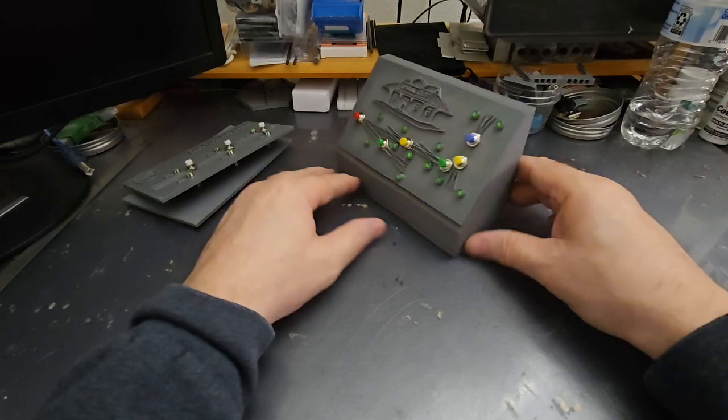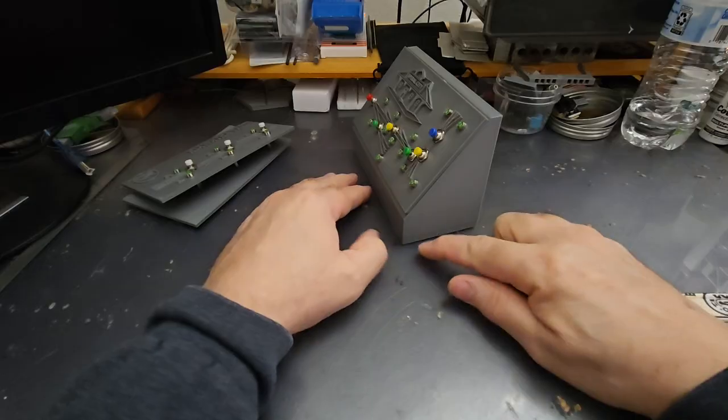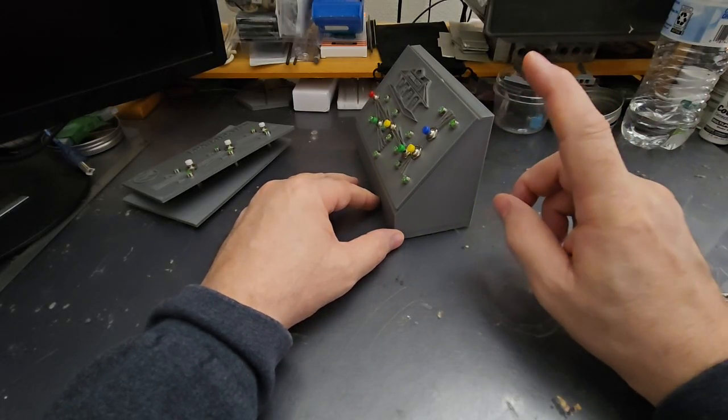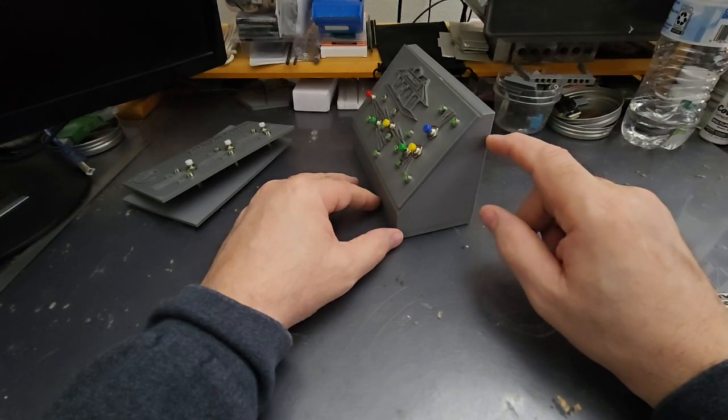And then I have the box. The box is about, I think it's 2.5 or 3 inches wide, and like 4 inches tall. I don't remember. It's too tall. I want to drop that maybe by an inch.